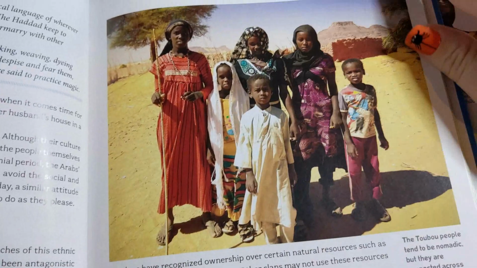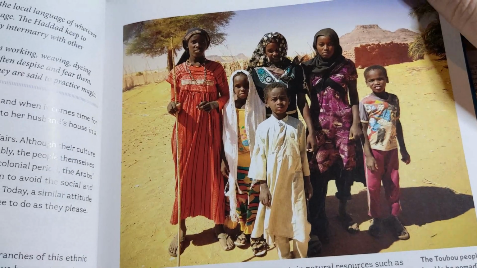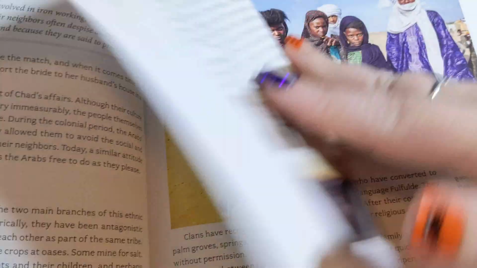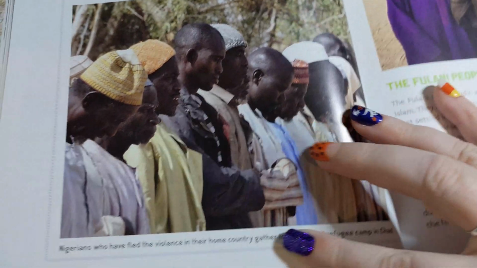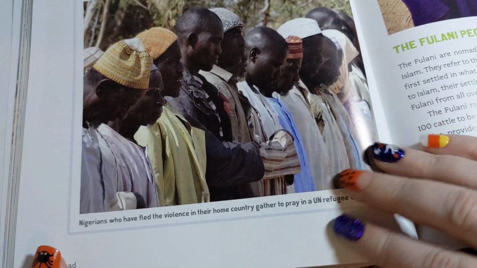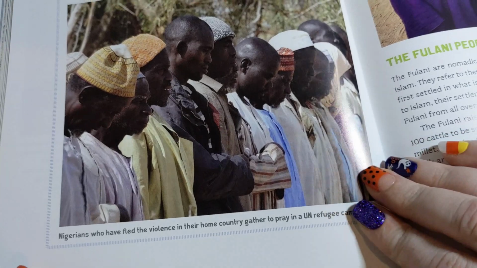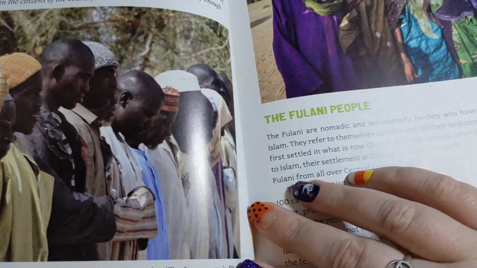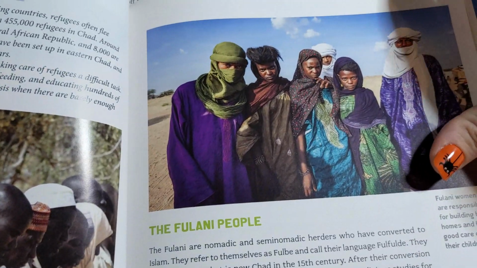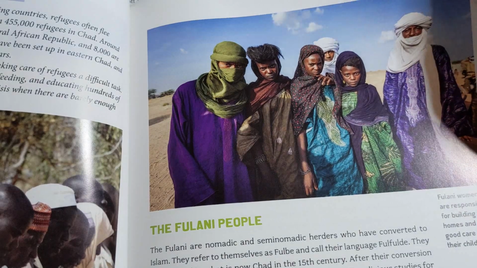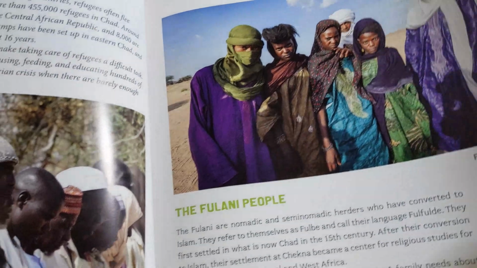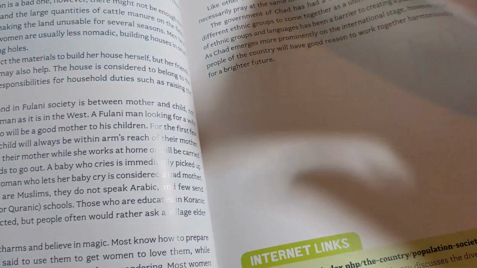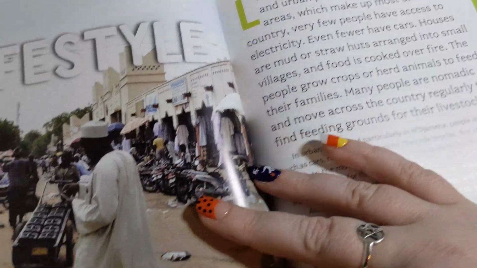These people are from the Tubu tribe up in the Sahara. These are Nigerians who are refugees. Looks like they're praying here. Yeah, they're praying. And these are Fulani people, another ethnic group that lives in Chad and many other African countries in this area as well.